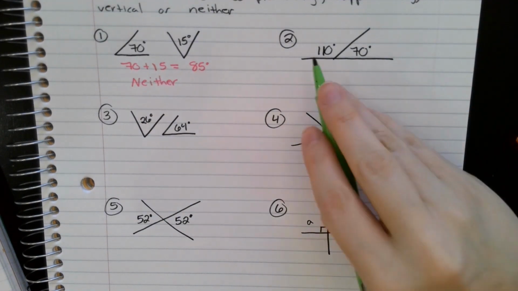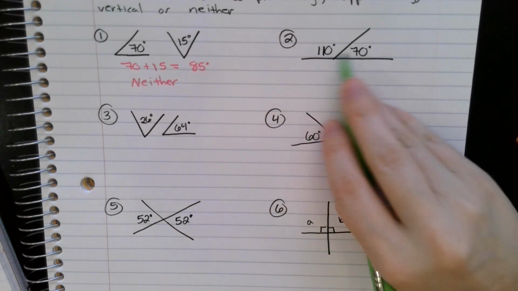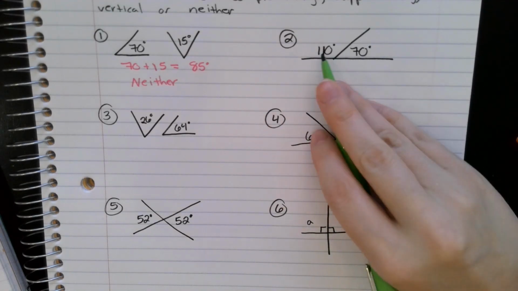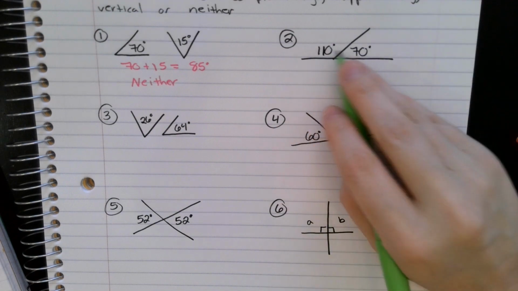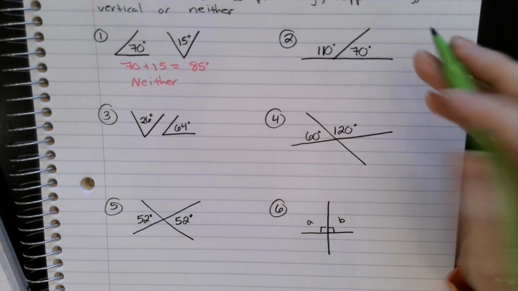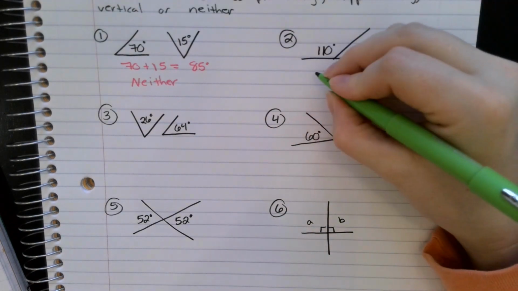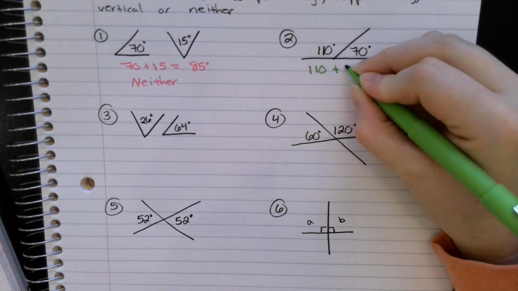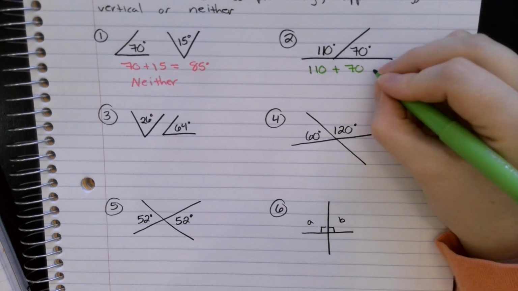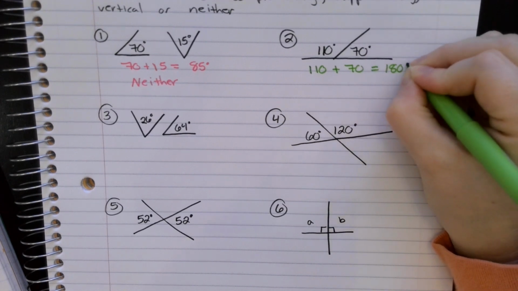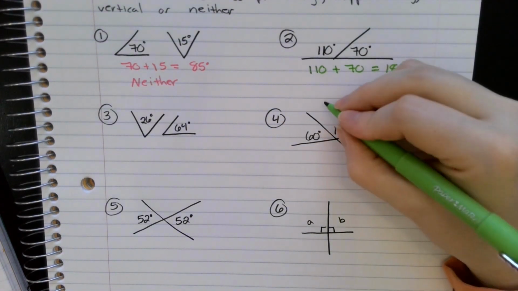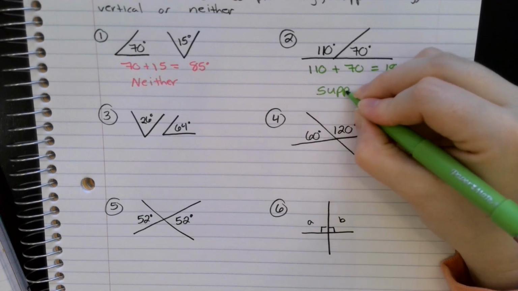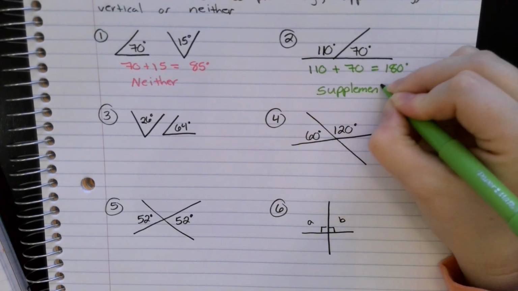Okay, if we look at problem number two, again, they're not vertical, they're not equal to each other, they're not directly across, in fact, they're adjacent to each other, so therefore they can't be vertical. So the next thing we do is we check to see what the sum would be. So we're going to take 110, add 70, and that's going to equal 180 degrees. So there's one of our relationships, supplementary. If it equals 180, it's a supplementary relationship.